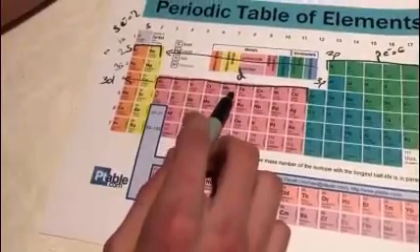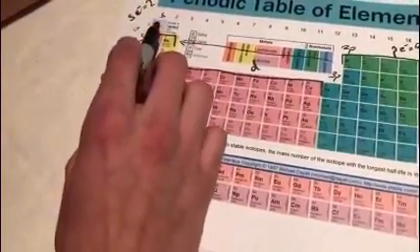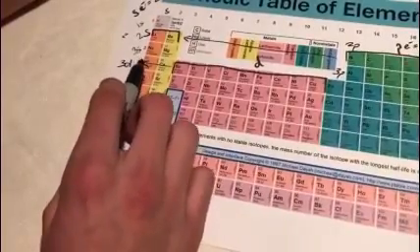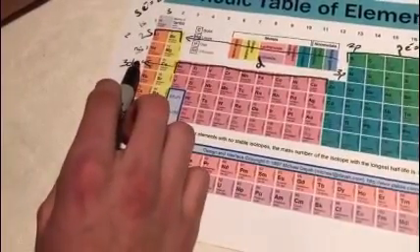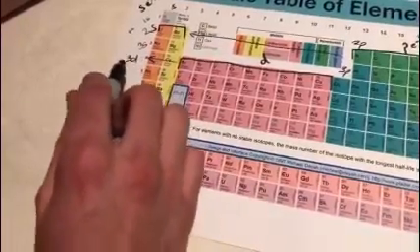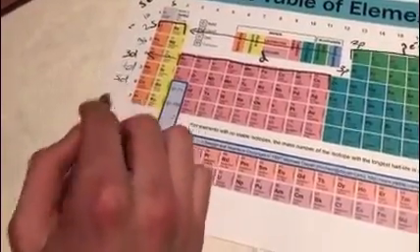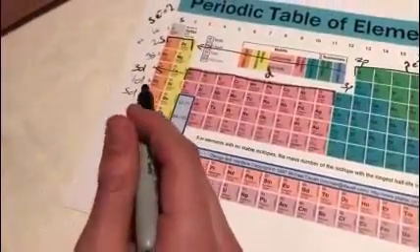So with the d orbitals, it's relatively the same thing, except there's a special rule. So whatever period number it is, we subtract 1, so over here we have 3d, whereas this would actually be a 4s, and this would be a 4d, and this would be a 5d, and so on and so forth down the table.